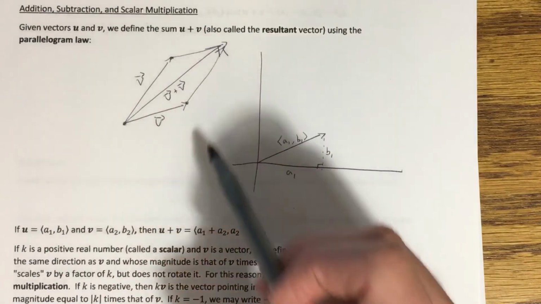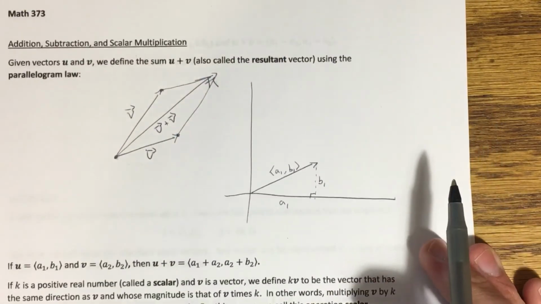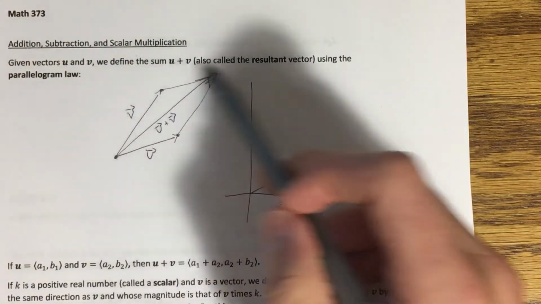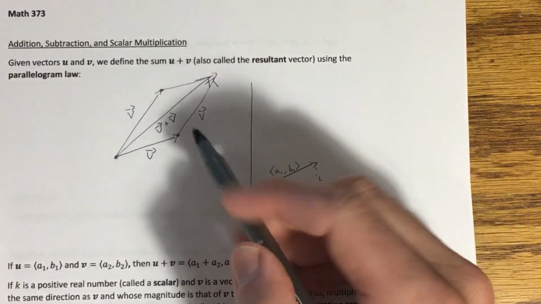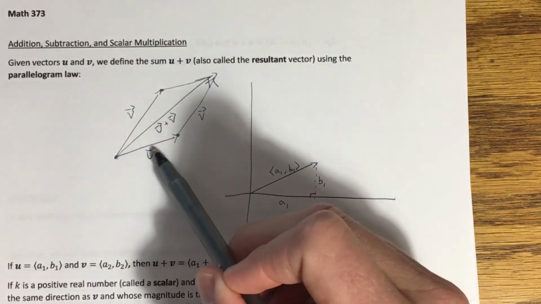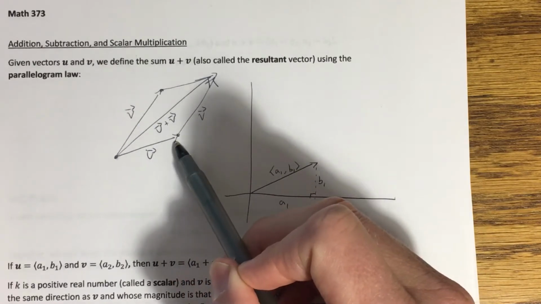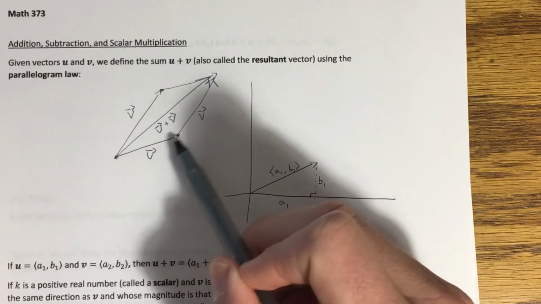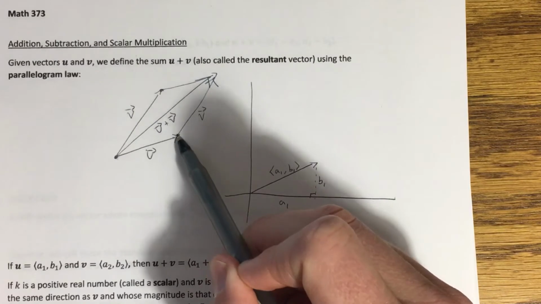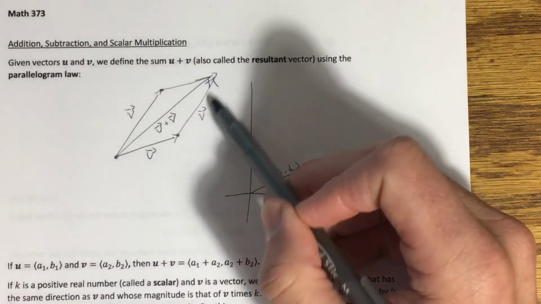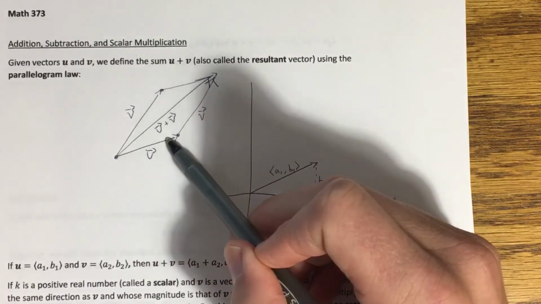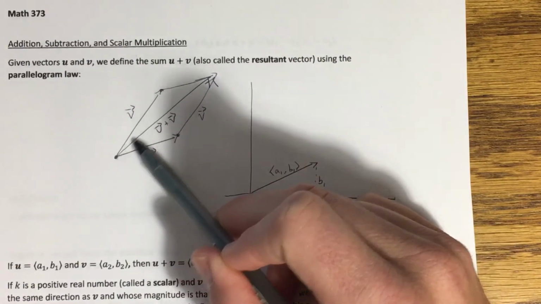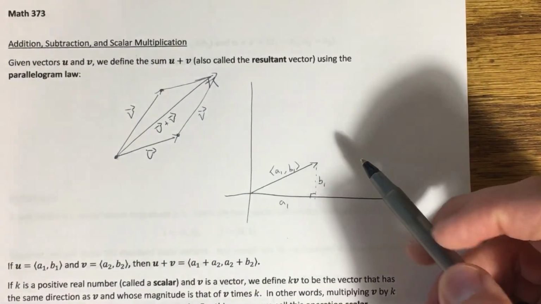Notice that even though I created a parallelogram in here, I kind of didn't need to create the entire thing. It would have been enough to just take the vector v and have its terminal point coincide with u's initial point. Sometimes people call this tip to tail. So if I call this terminal point the tip of u, and then I overlap it with the tail, the initial point of v, together these two can be joined to make the resultant vector u plus v.